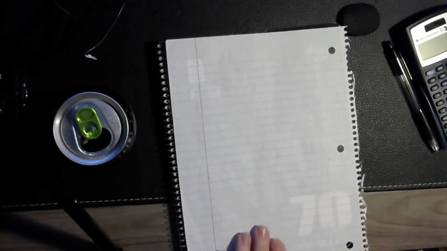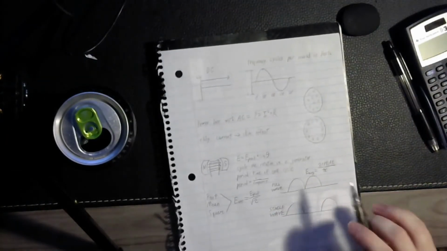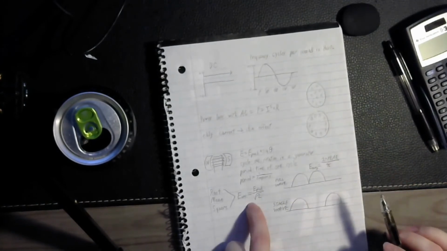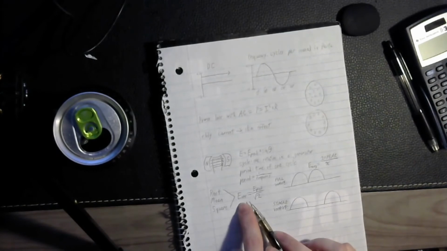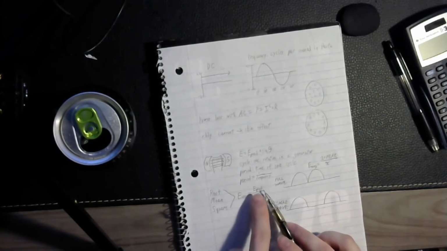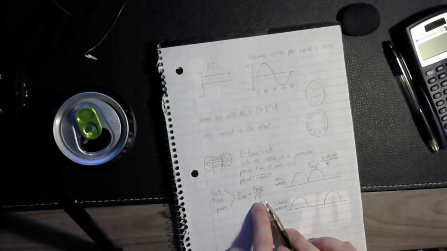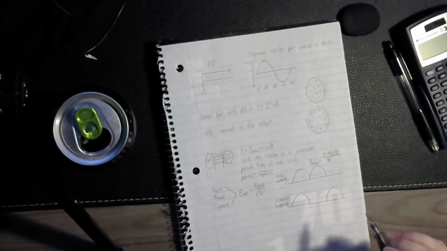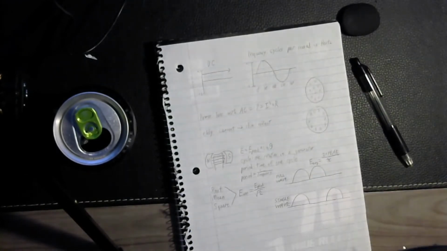Right. So going back to right here. This formula here, where your effective voltage is equal to your peak divided by the square root of 2. Let me just double check and make sure I'm doing this right. Here's my calculator.